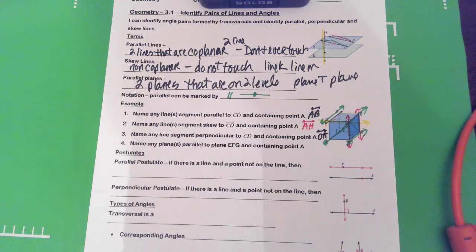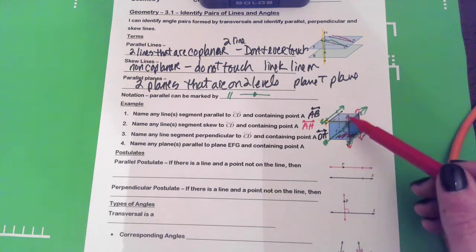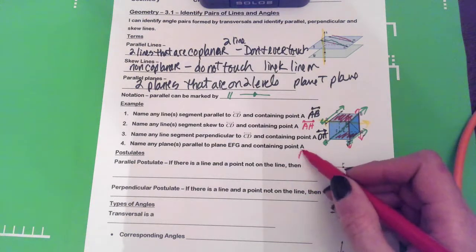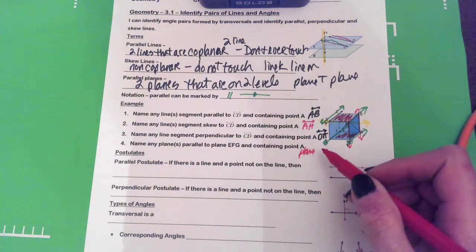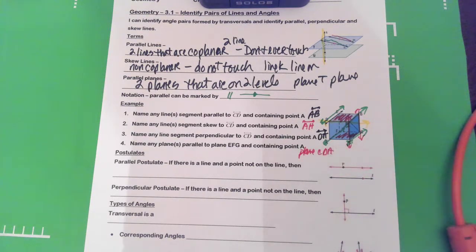And then any planes parallel to plane EFG. Well, plane EFG is down here on the floor. So the other plane that's going to be parallel to my floor is my ceiling. And I name a plane with any 3 points. So I could say plane CDA or any of the other.